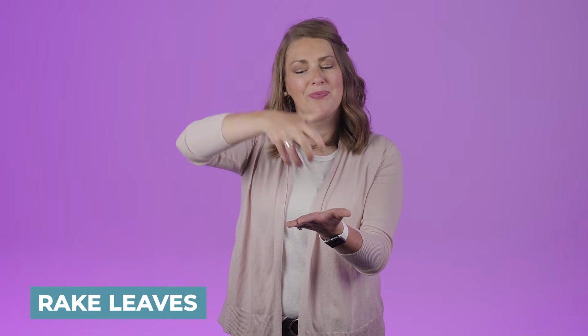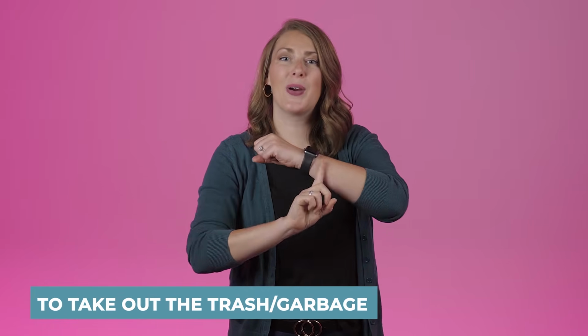Work in the yard. Rake leaves. Your dominant hand is making the shape of the rake and raking up the leaves. To mow. Or you can do mow and grass. It's just like you're pushing the lawnmower. To take out the trash or to take out the garbage. This is the sign for trash or garbage, and you're grabbing it and taking it out.